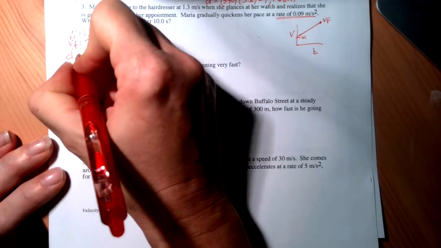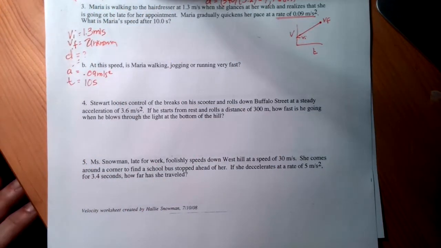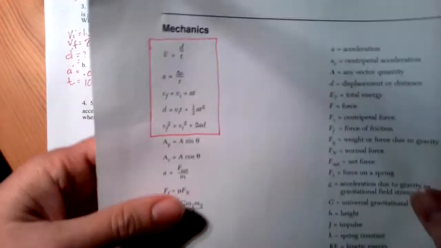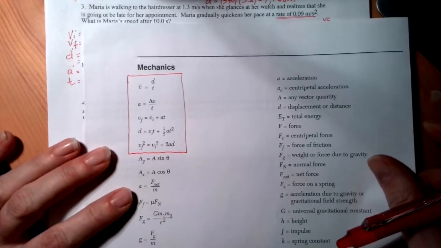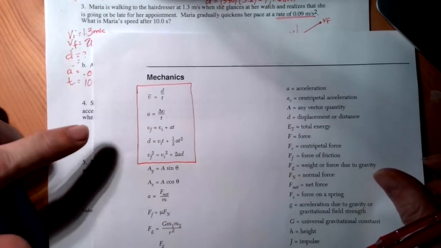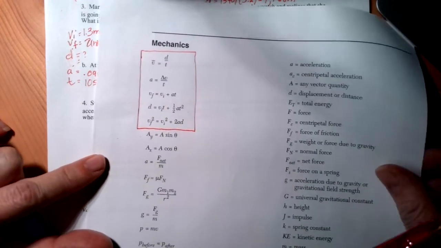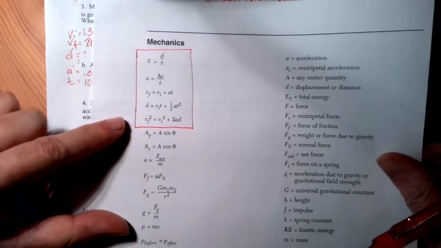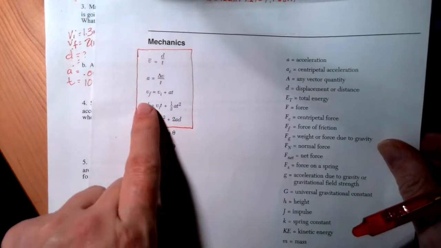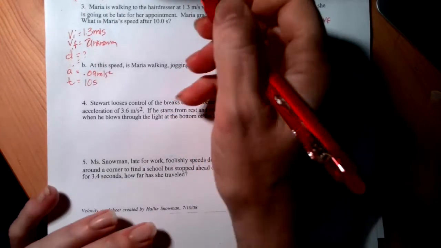And we don't know anything about this one, the distance, but we don't care either because no one asked. All right, so we want a formula that has all of these things in it and nothing else. Okay, so that's, let's see, we got VF, VI, A, and T. That looks like this one right here, VF equals VI plus AT.